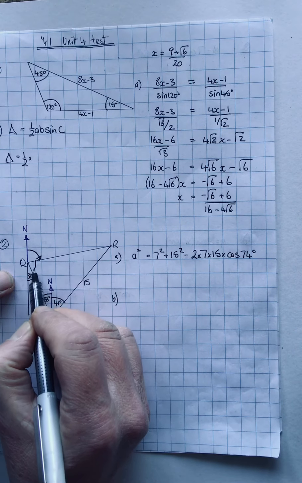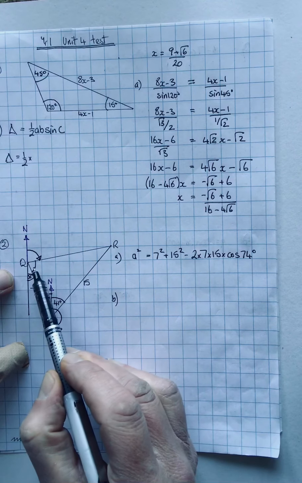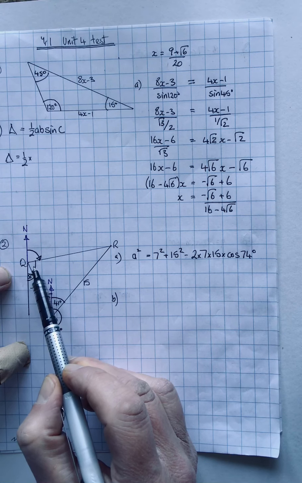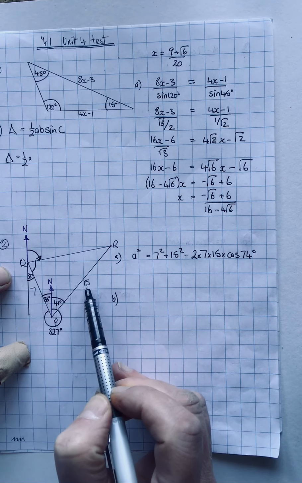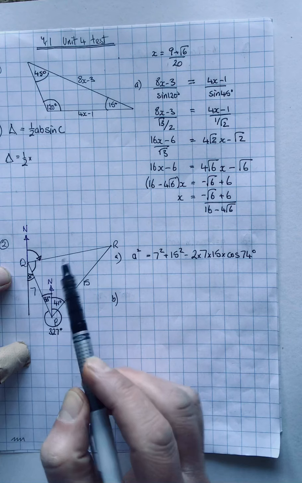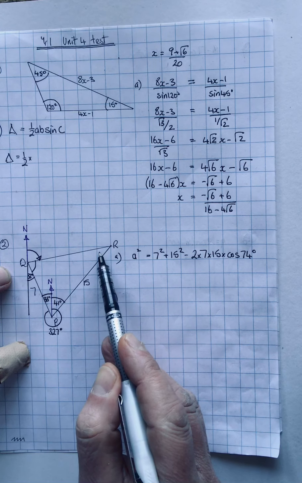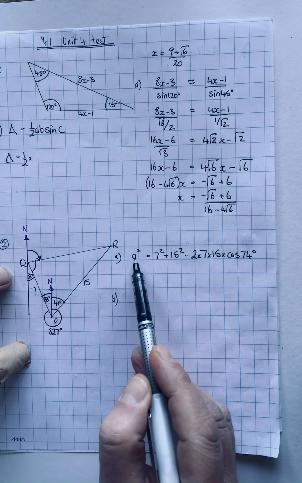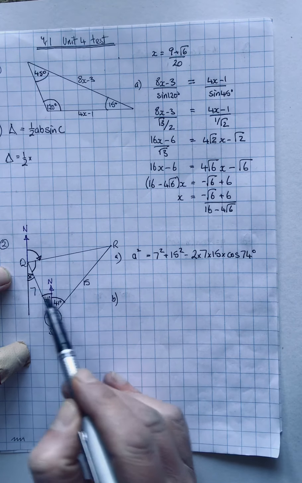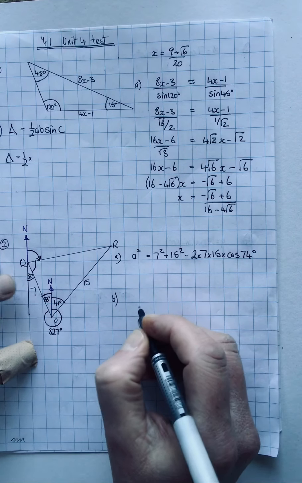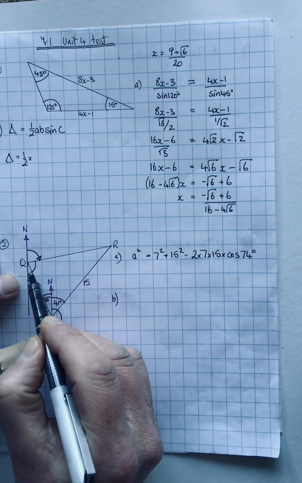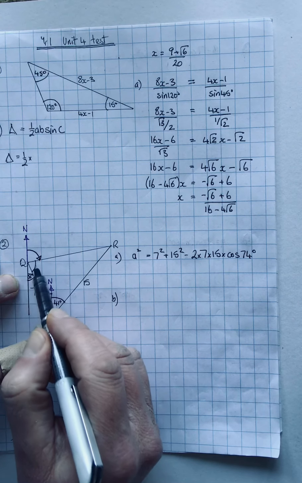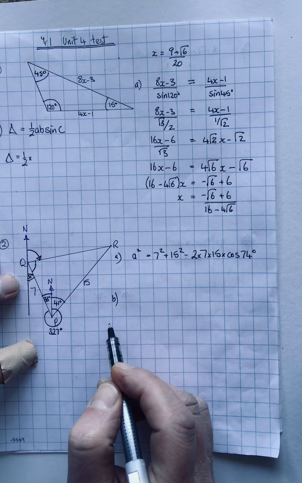We then need to work out this angle here, and to work out that angle, I suggest we use the sine rule. So 15 over sine that angle equals 7 over sine of this angle, equals that length, which we just worked out from part A, over sine of this angle here. So this one is just going to be the sine rule. That will give you this angle. To work out this angle, it's 180 degrees, take away these two. So that should be fairly straightforward.